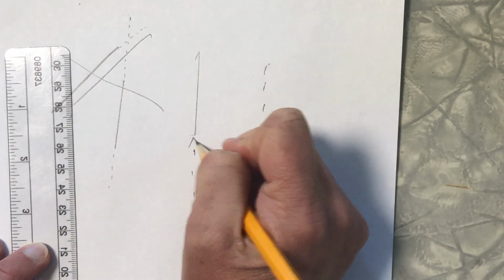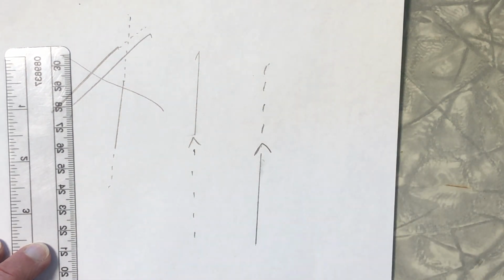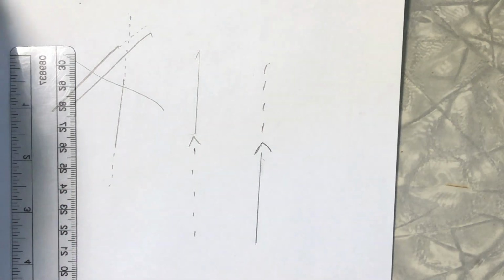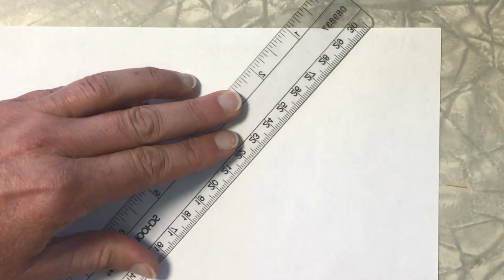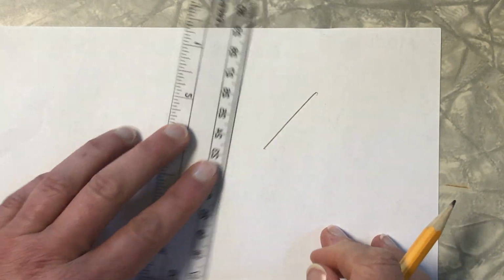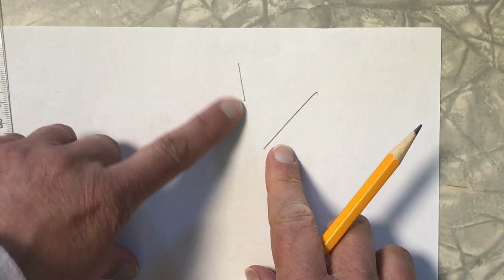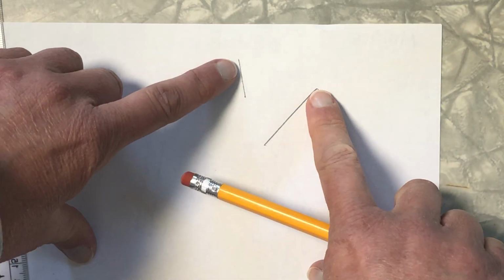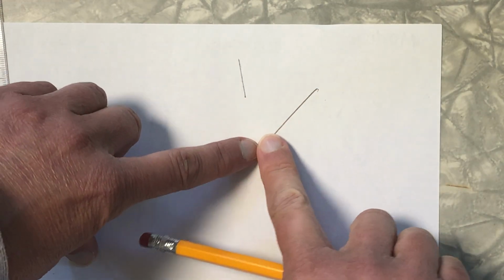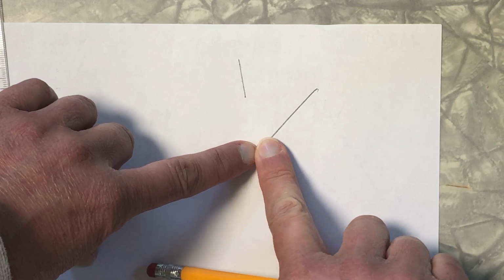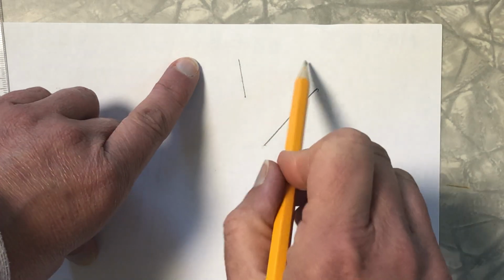So I can say with certainty that these lines are parallel. But if I'm going to draw these, what do you think? Are they going to intersect? And take my finger and I can keep tracing. There's a crash. They intersected. So these lines are not parallel.